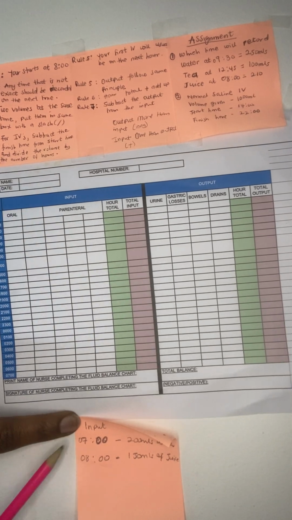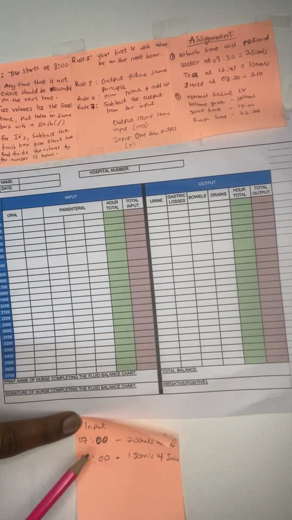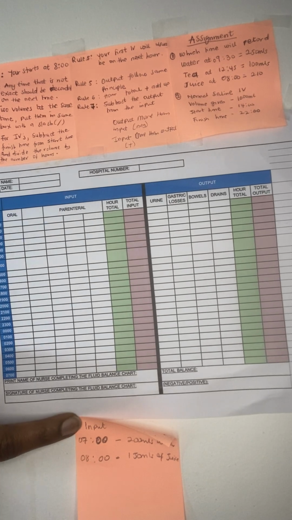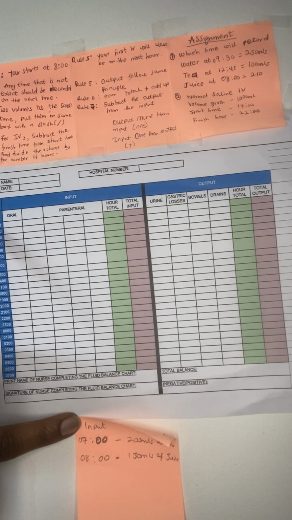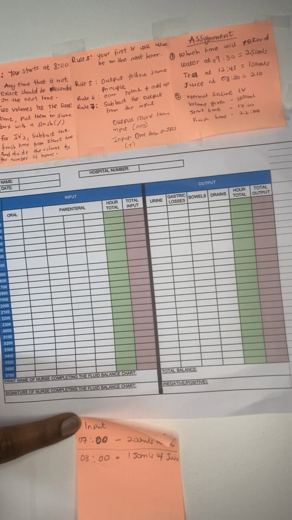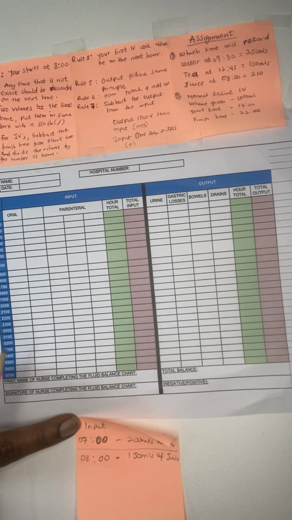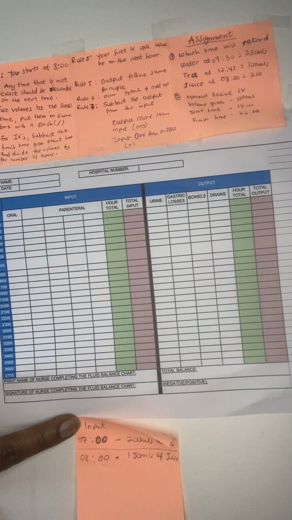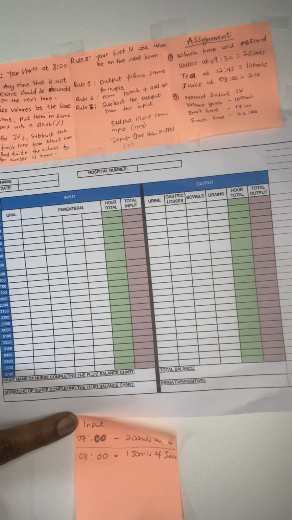All right. So in your question scenario, I want you to know that the volumes they've put there are in order of time. I've already mentioned that your time on the fluid balance chart starts from 8:00. So this 7:00 is not yours to put here. Don't be confused to find a way to put this 7:00 down here, because this is the next day 7 a.m. in the morning. Please get this.